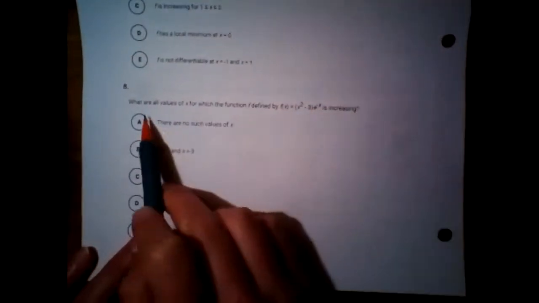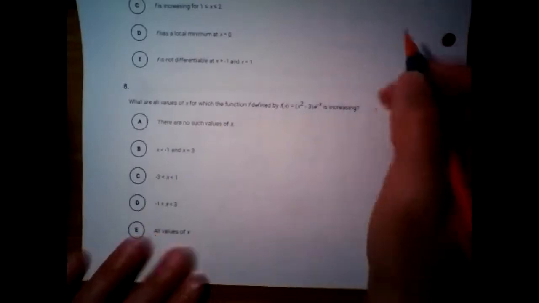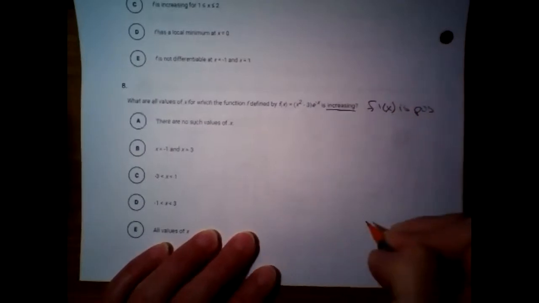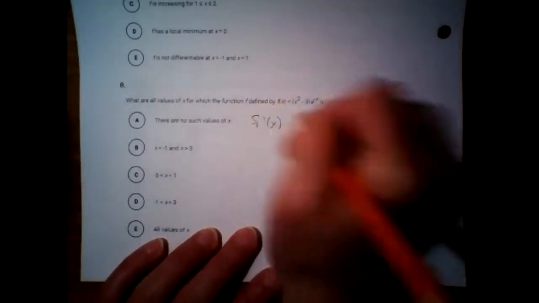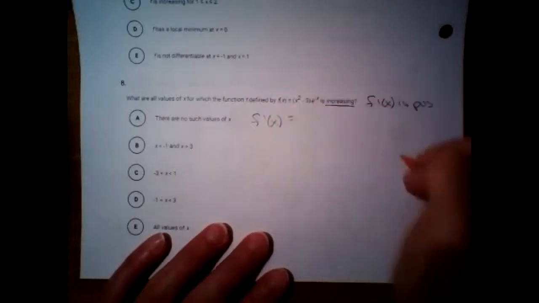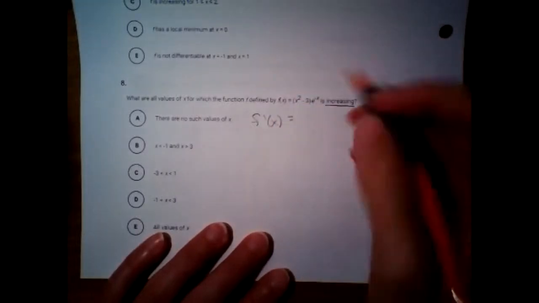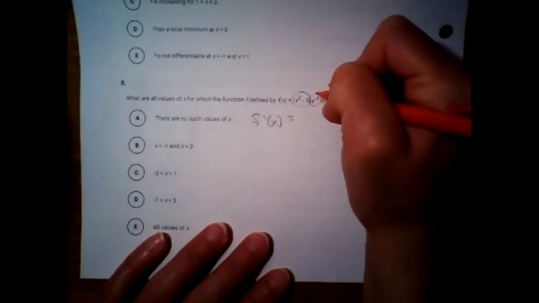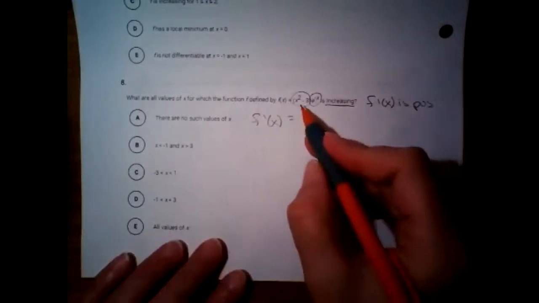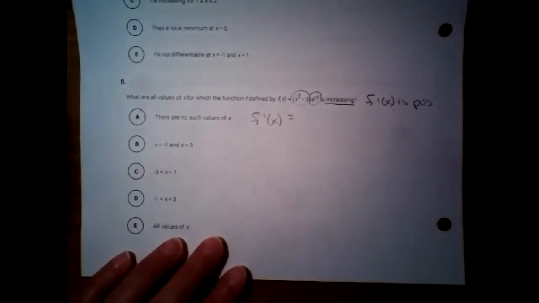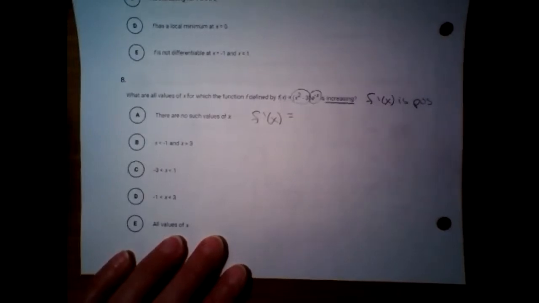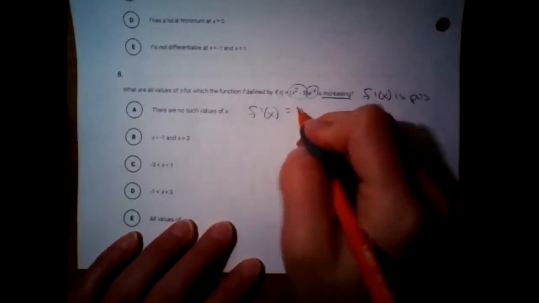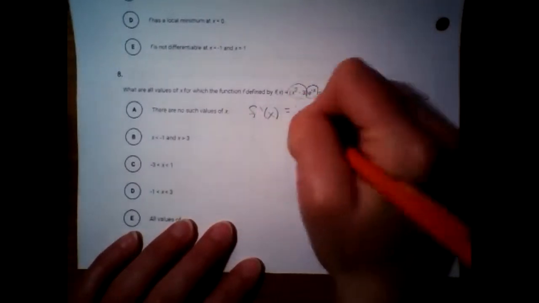All right, and then last one, what are all values of x for which this function is increasing? So again, increasing means derivative is positive. And so we're going to need to get the derivative, get the critical points, make a number line, see where it's positive. Now, what derivative rule are we going to need for this? Because I have this stuff in parentheses, and then I have it multiplied by something else. So what derivative rule is that going to be, guys? Since I have 2 functions there. Good, nice job. Thank you. Yes, good. Product rule.